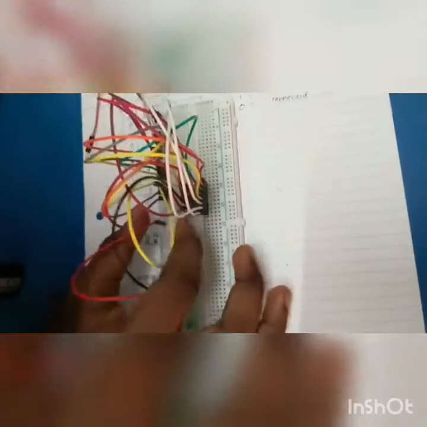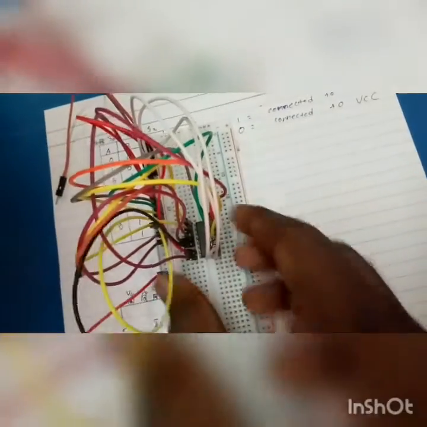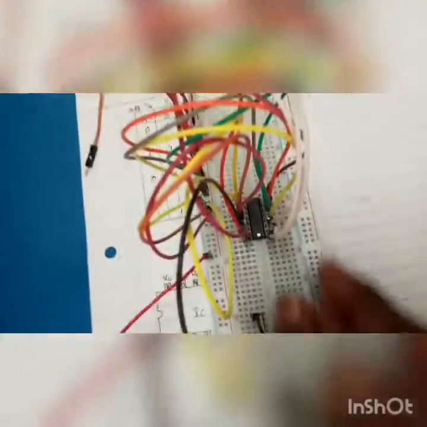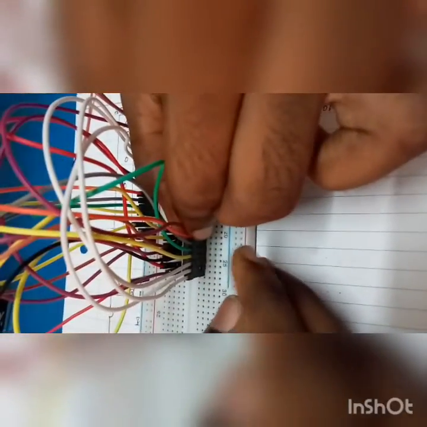So let's move on to the circuit. In this circuit, the IC is placed in the center, and the wires are connected across it. These 3 wires act as selectors, and this is VCC, and the other 4 are D4 until D7.